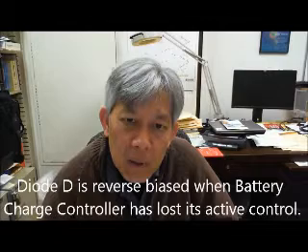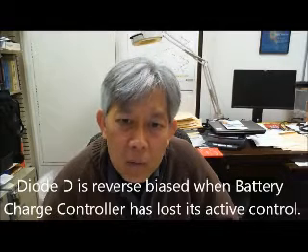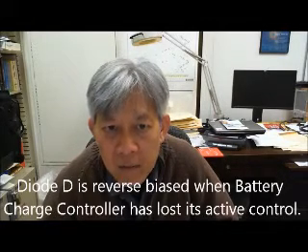Whenever the battery charge controller fails to regulate its charging current I bat to the target, it causes the diode D to be reverse biased, and as a result, the MPT controller and input voltage regulator will work together with the uniform voltage distribution to track the system peak power.